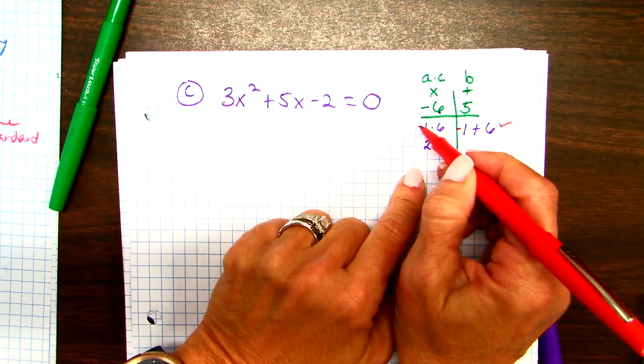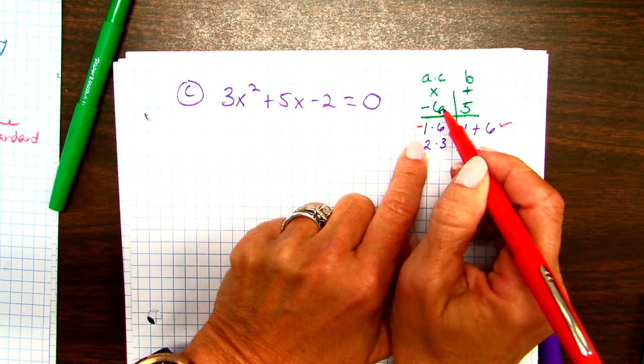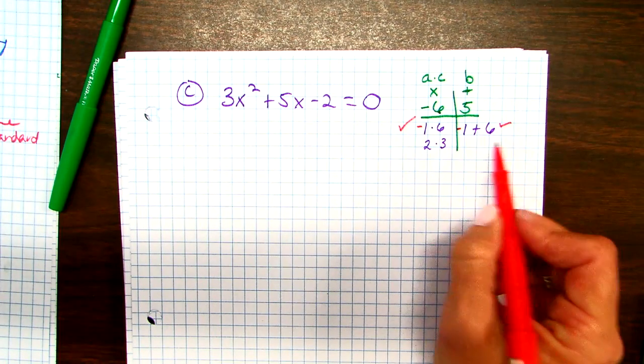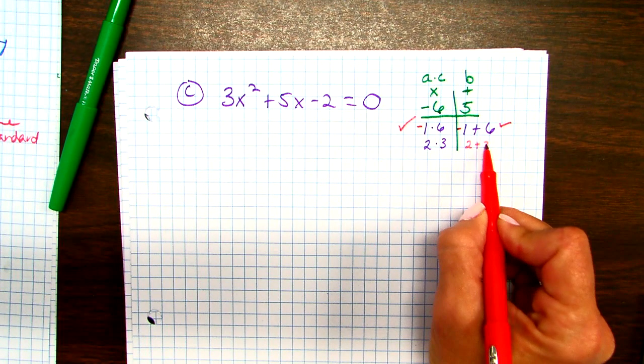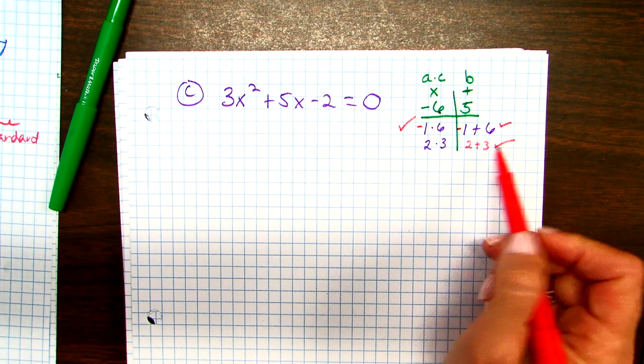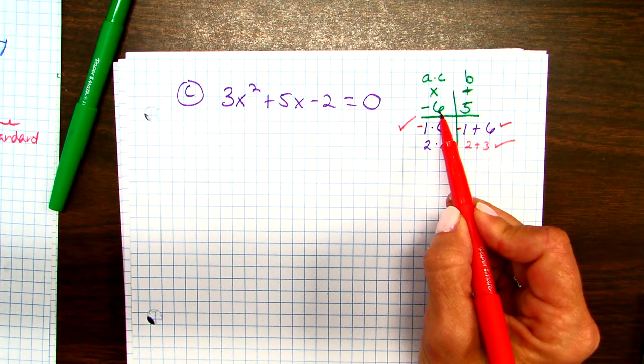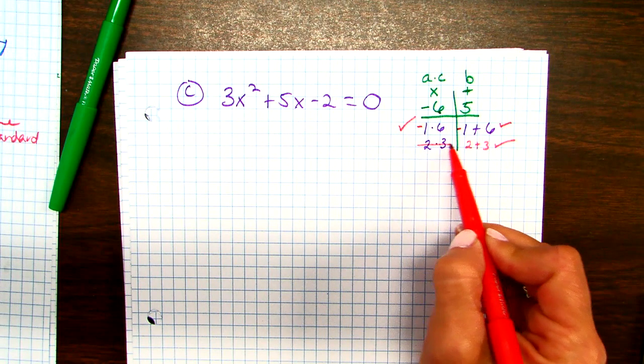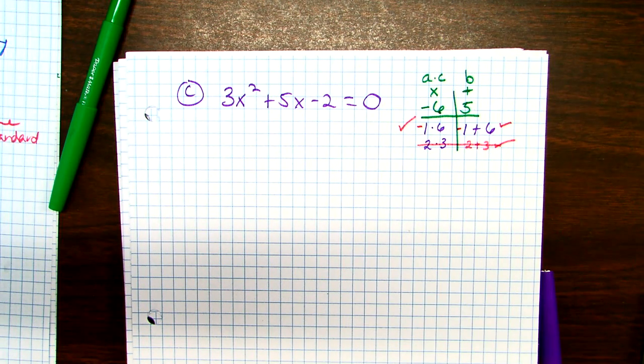Does it work over here? Negative 1 times 6, is that negative 6? Yeah. Why won't 2 and 3 work? Well, if I use 2 plus 3, yep, that's 5. But is 2 times 3 negative 6? No. We would need one of these to be negative 6. So that's why it doesn't work in both columns. It has to work in both.